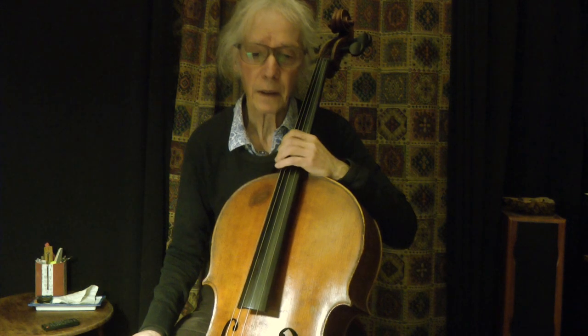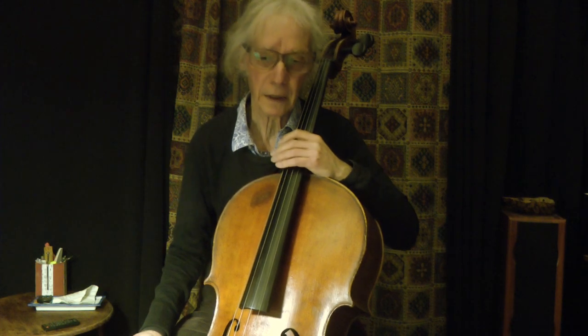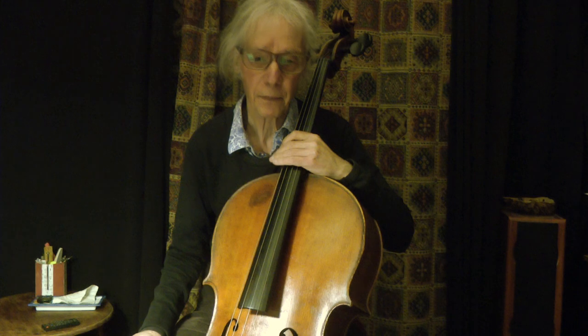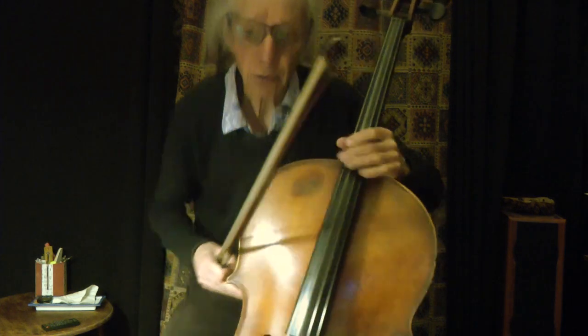But Suite number 5 is written with scordatura. A scordatura means, in this case, the A string is tuned down to G. Tuning the cello was more flexible than today, and a dropped G was used by several composers. I have here another cello and tuned the A down to G.